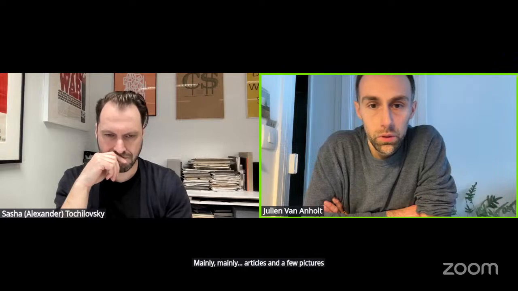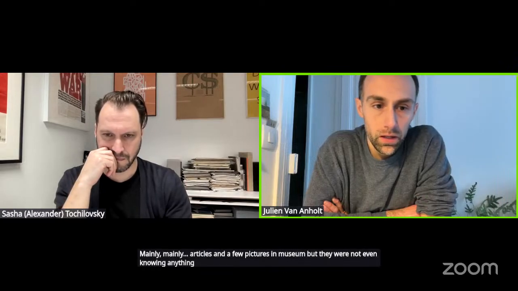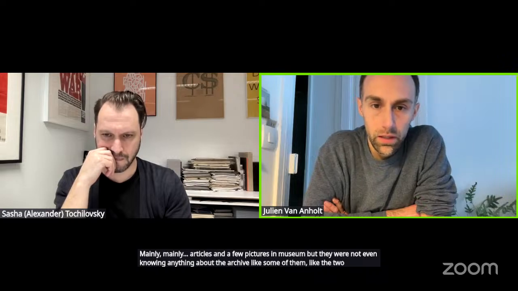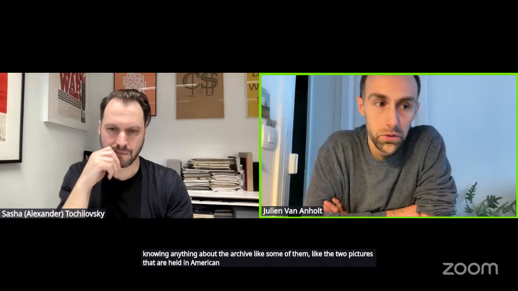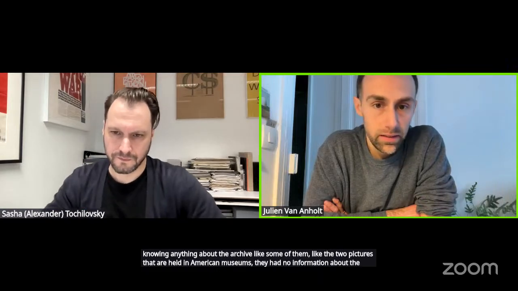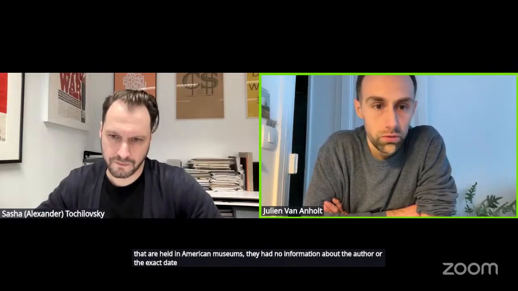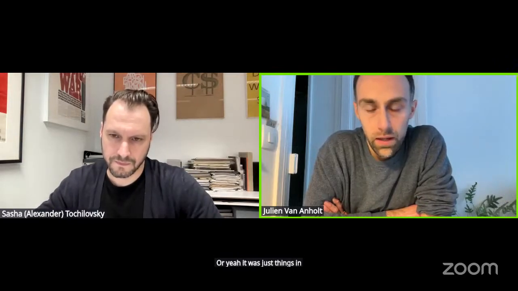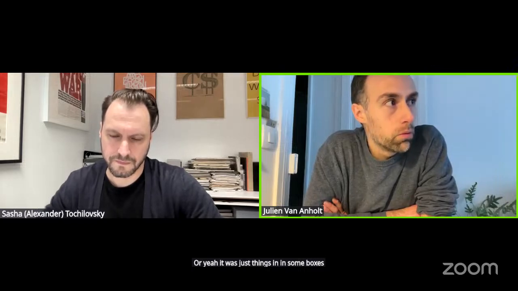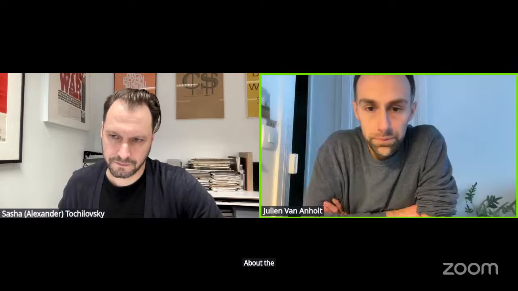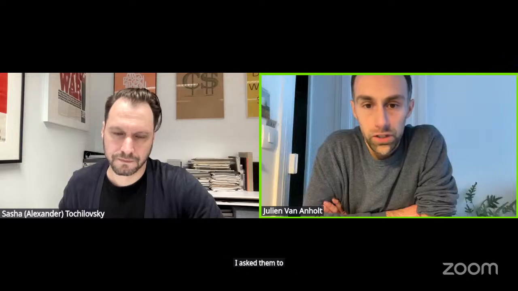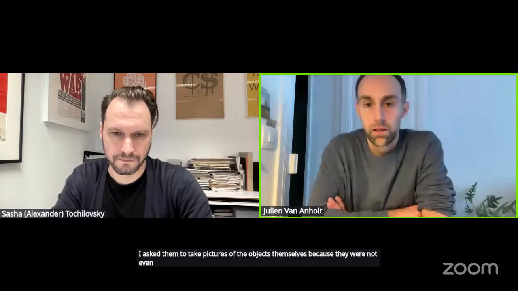Mainly articles and a few pictures in museums, but they did not even know anything about the archive. Like the two pictures that are held in American museums, they had no information about the author or the exact date. It was just things in some boxes. To give you an example about the titles themselves, I asked them to take pictures of the objects because they were not even pictured by the museums. Even today they are not considered interesting.